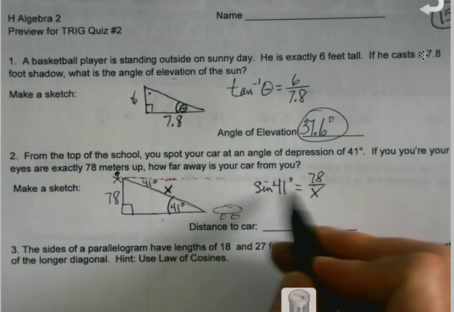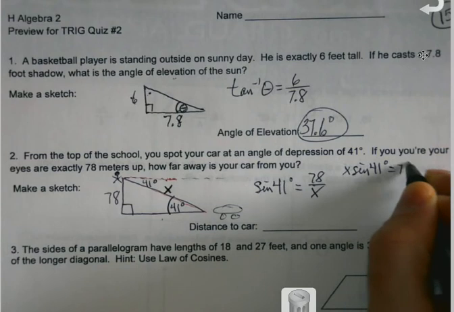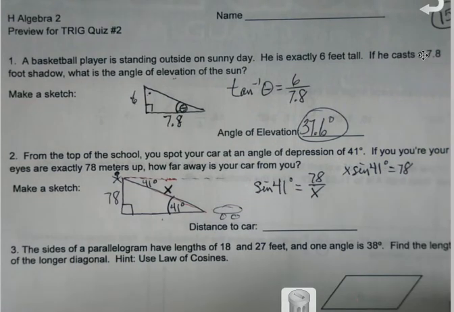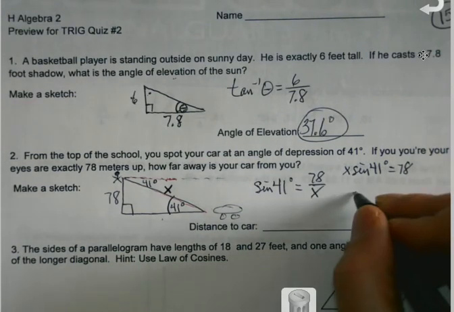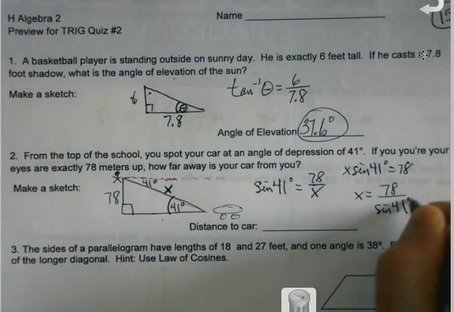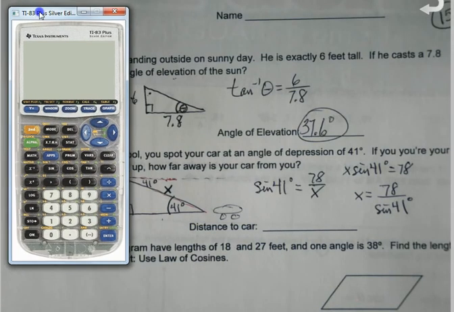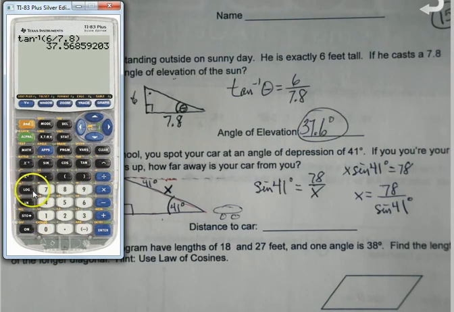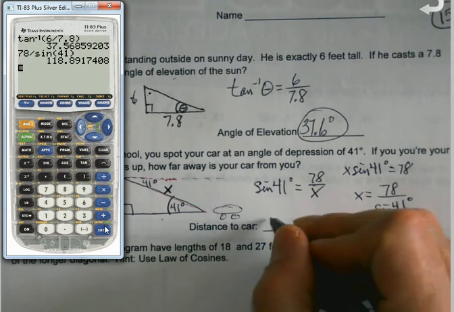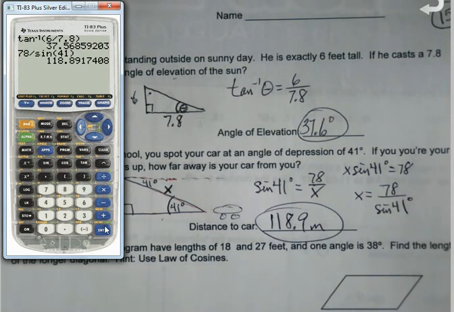I'm going to have to multiply both sides by x to get that out of there, and then of course, since I'm solving for x, I've got to divide by the sine of 41. But no second this time because I'm not looking for an angle measure. I'm looking for a distance. So it looks like about 118.9 would be a reasonable answer.